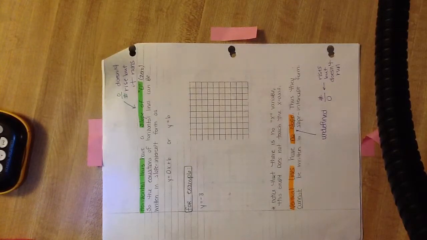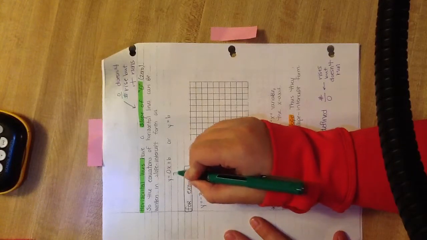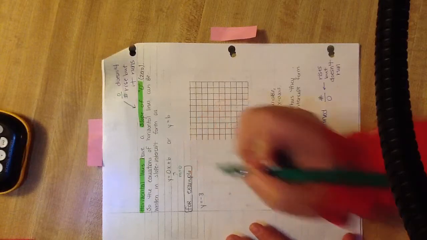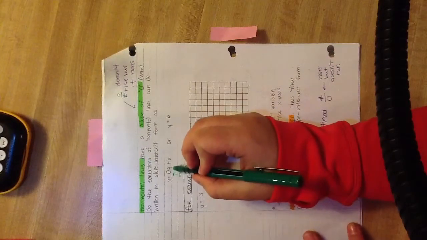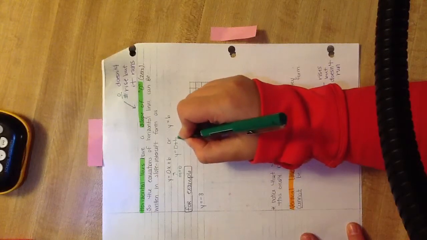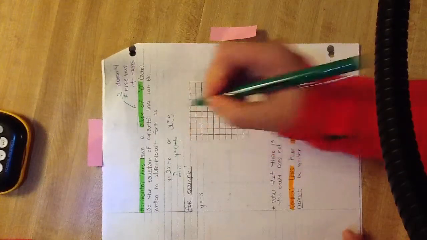It's 0. So when I look at it, I write it as y equals 0, because remember it has a slope of 0, x plus b. If I take 0 times x, I just get 0. So I get y equals 0 plus b, or 0 plus b just gives me b. So I have y equals b.